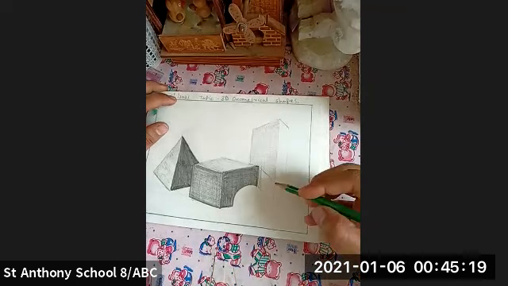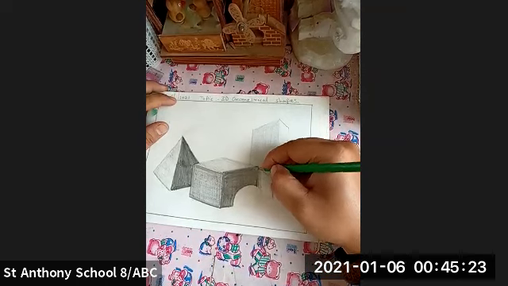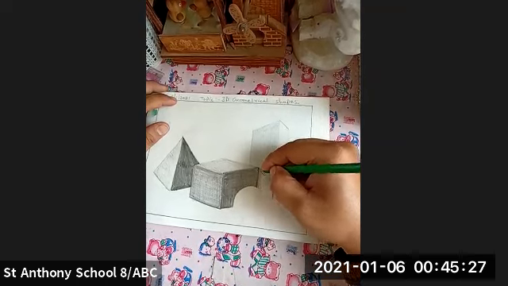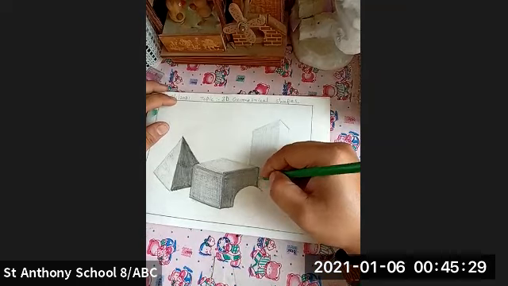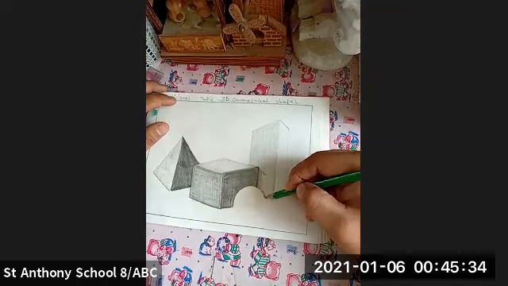So we have done the lighter shade. Now we are going to draw the shadow of the cube which is falling on the cuboid. Okay, so this is how you're going to do it.